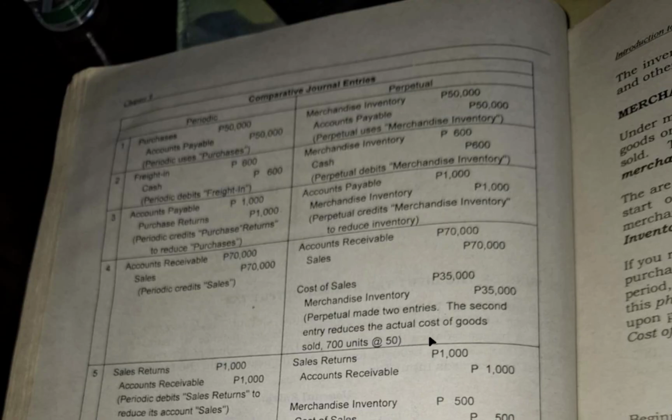We're going to show whether there was a markup or not. So 35,000 is half of 70,000, that is the profit. So 700 units at 50 pesos, so 35,000 is the cost of sales, that is your capital.